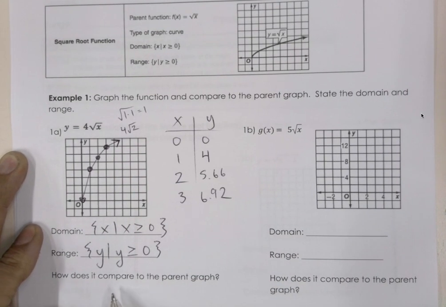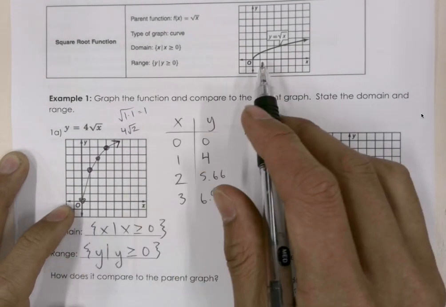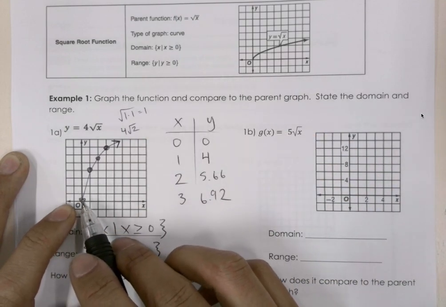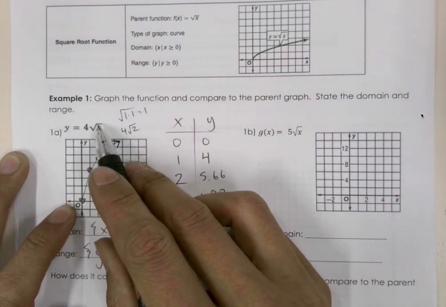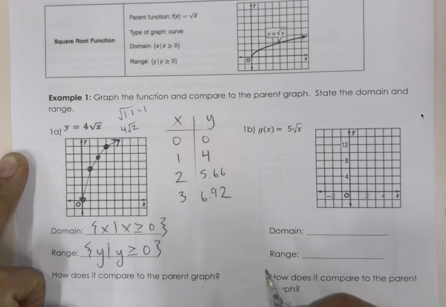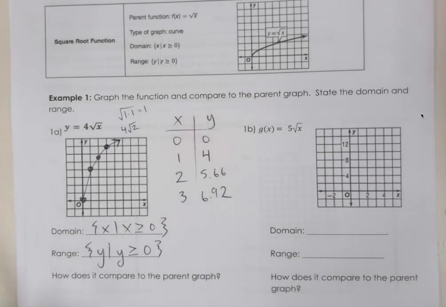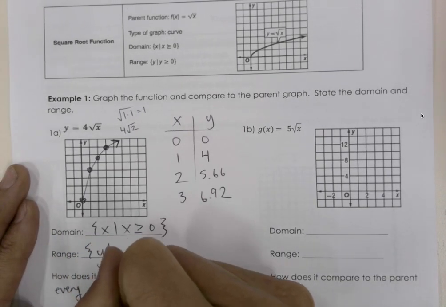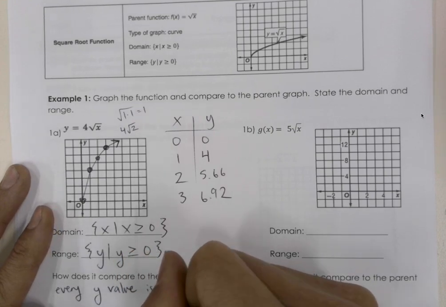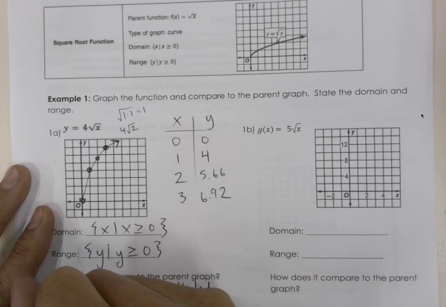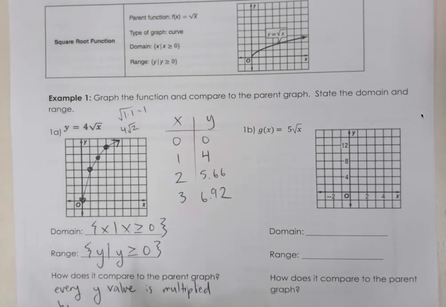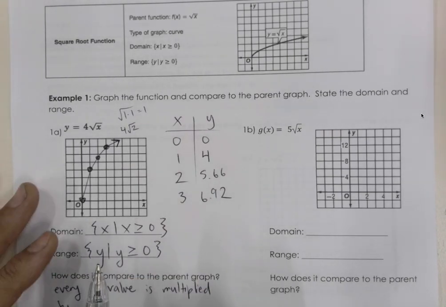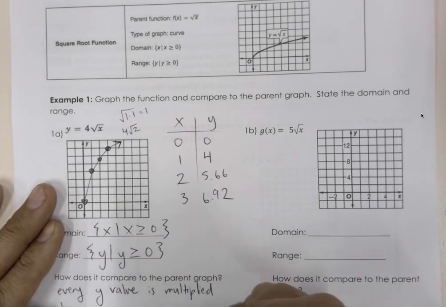And now we're asked the question, how does it compare to the parent graph? Well, you can see that every y value is multiplied by 4. So it stretches upward. So what we can see here is that every y value is multiplied by 4.